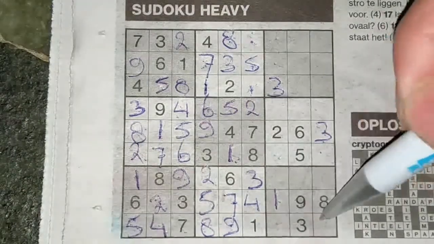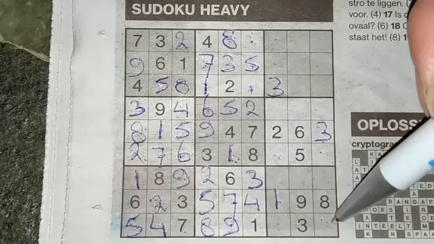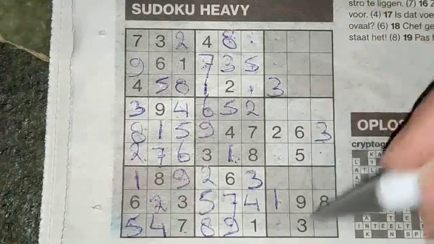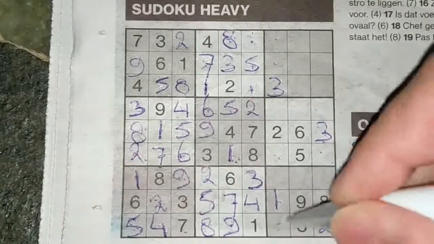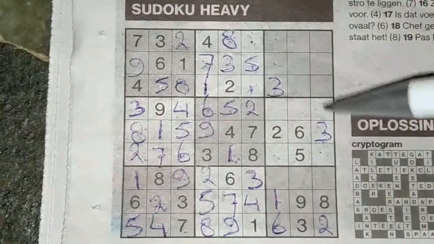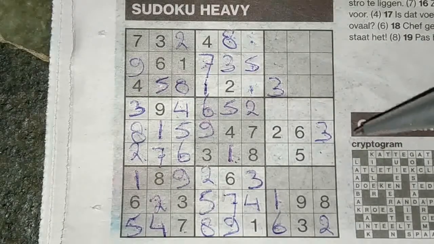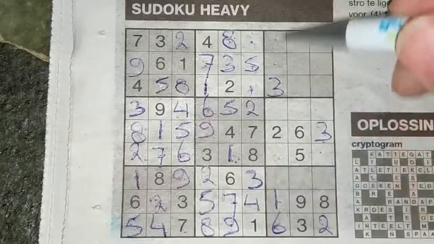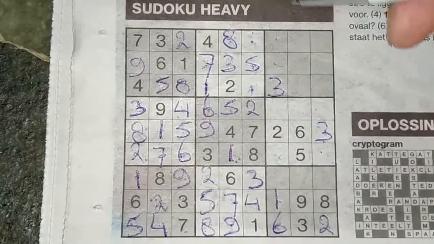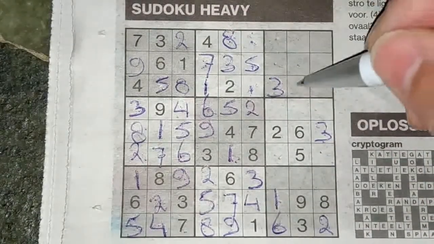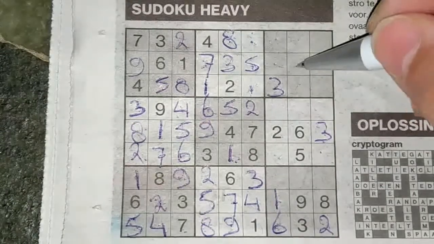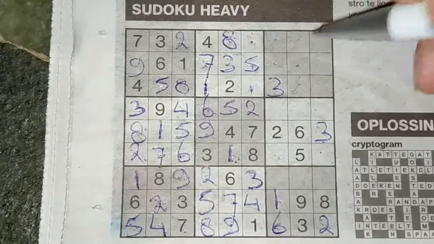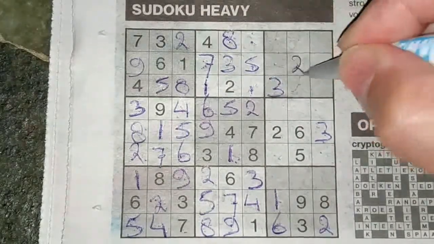Two missing numbers here for the numbers 2 and 6. I have already a 2, so no 2 there. 2 must be here, and the 6 goes there. 2 in the last column, 2 in that column, so in the column between one of these three boxes must be a 2. I see here 2, so no 2 there. I see here 2, so no 2 there. Only place for 2 should be there.